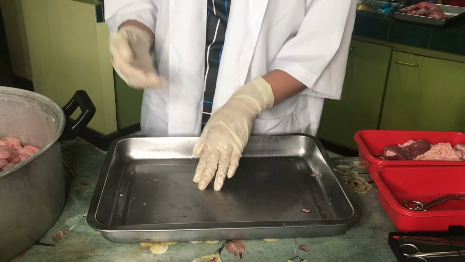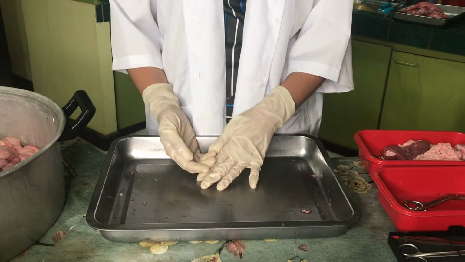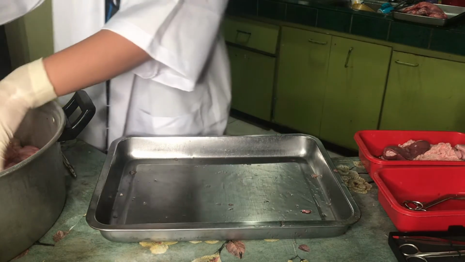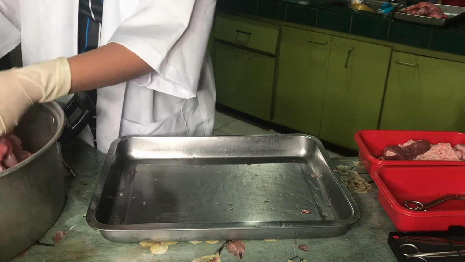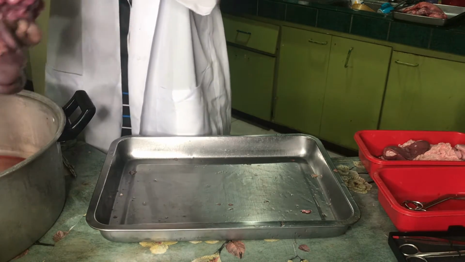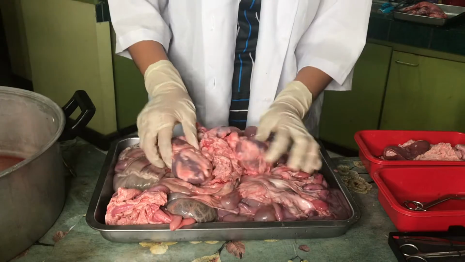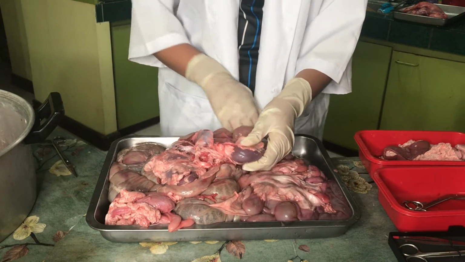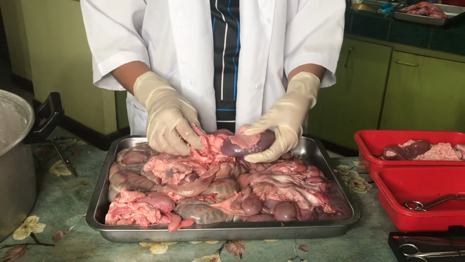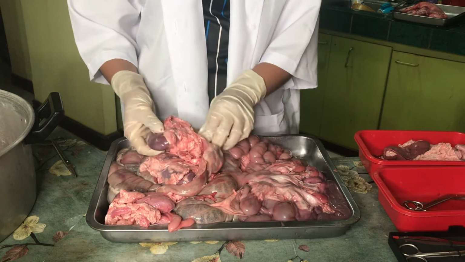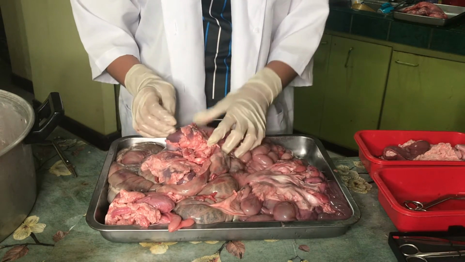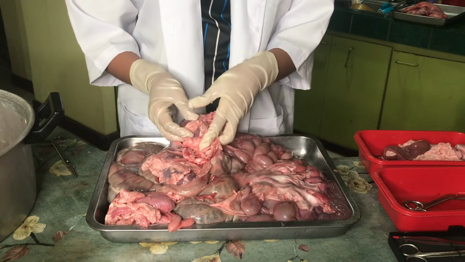And now, let's move on to the small intestine and the large intestine. So first, let us cut the organs that are not included in the small and large intestine dissection.